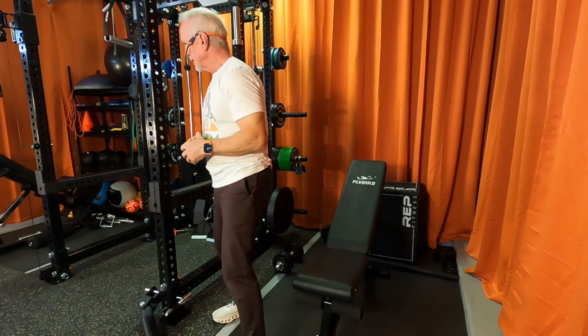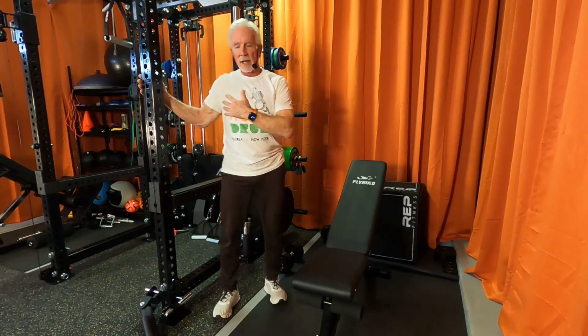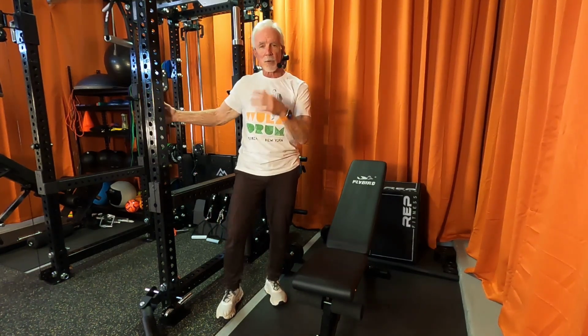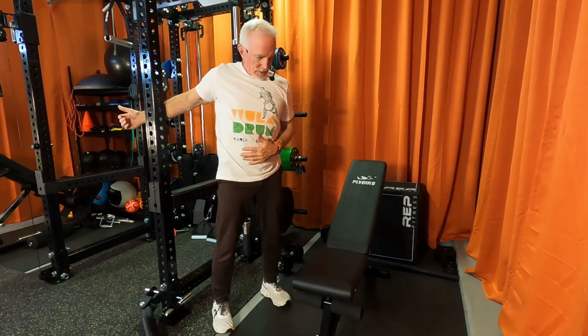So it's a really good exercise, and then you want to do the other side as well. So to stretch the chest muscles, I think one of the best things to do is really just find a piece of equipment in the gym or even at home. You can find a door frame, and then just stretch.